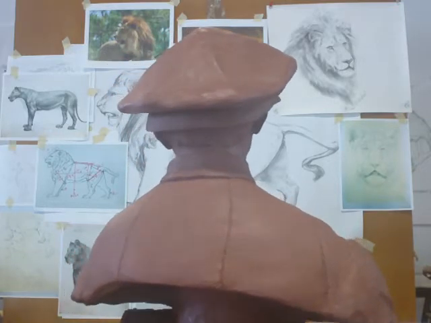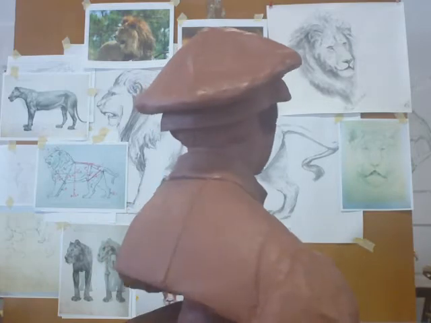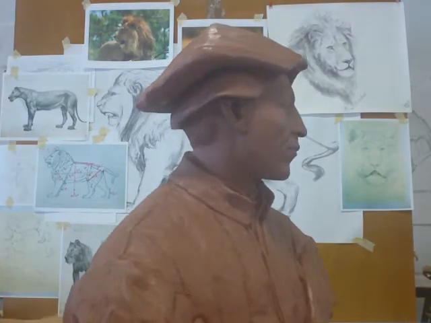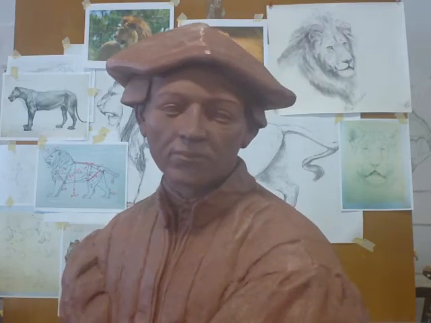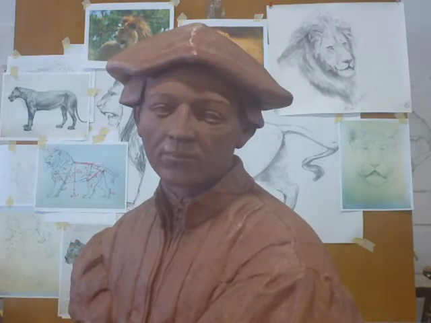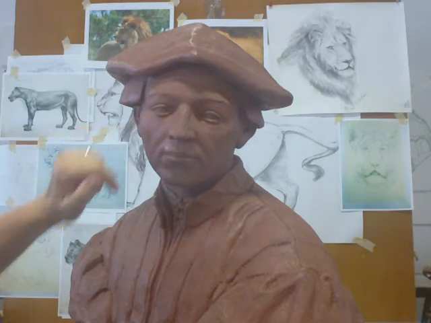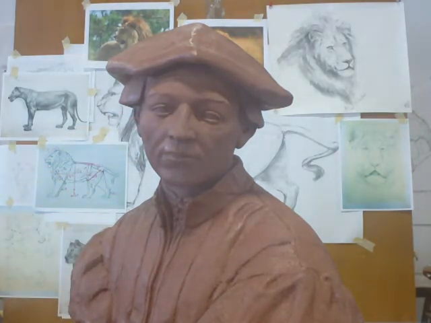I hope you enjoyed this little tour. This piece, like I said, will now be prepared for the mold making process. And hopefully you may see him in another medium soon.